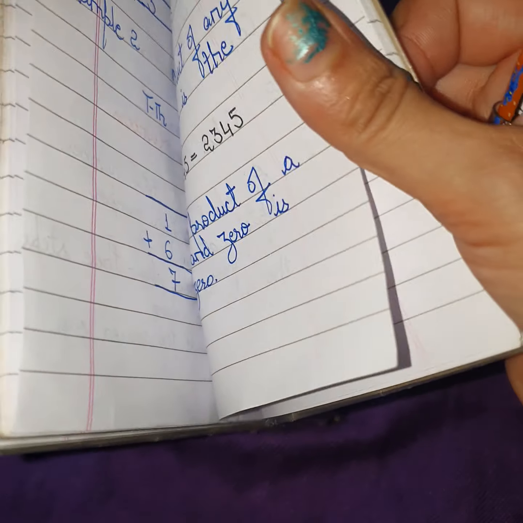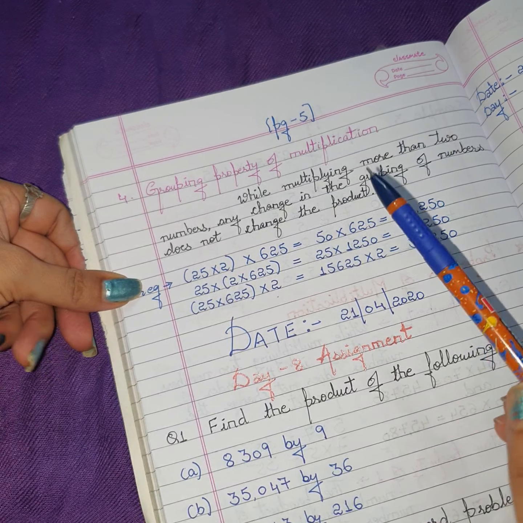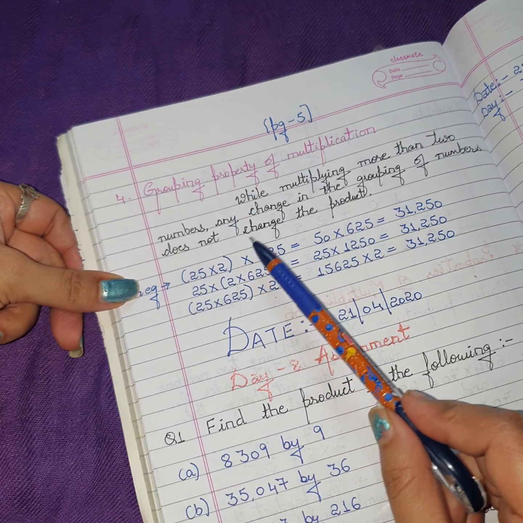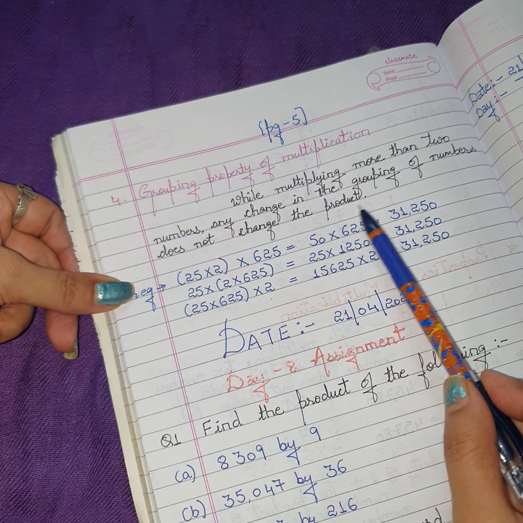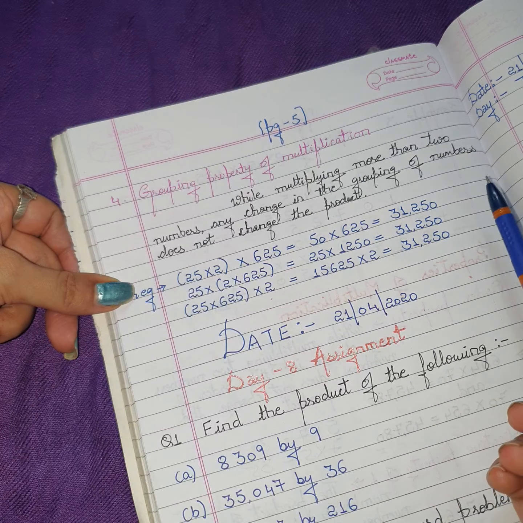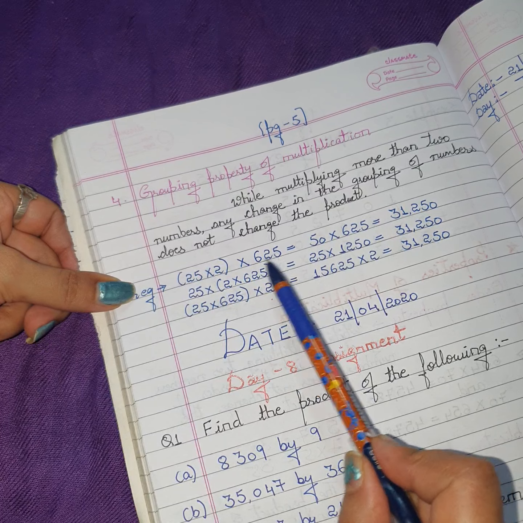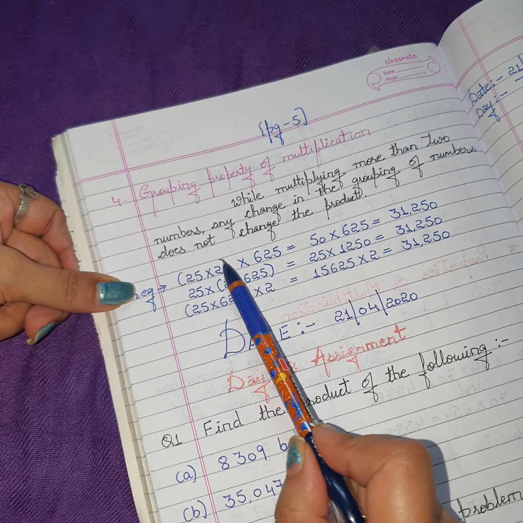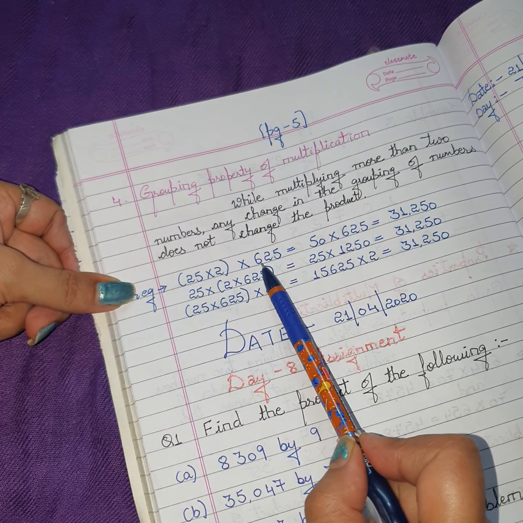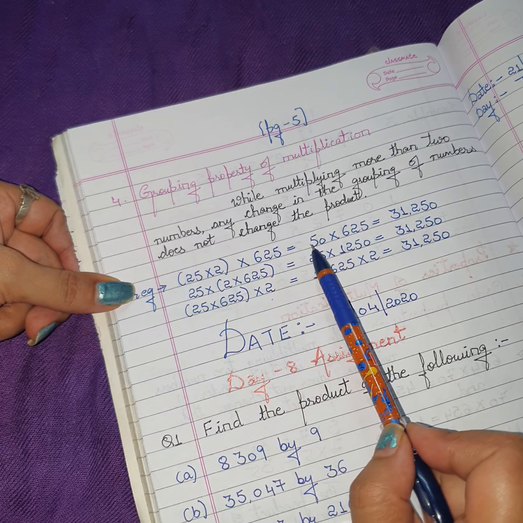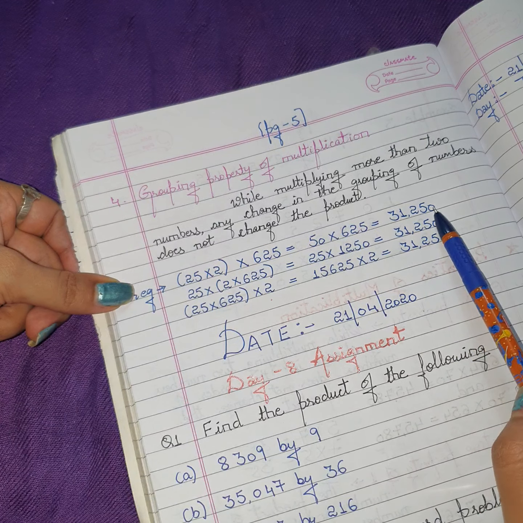Then the fourth property is the grouping property of multiplication. While multiplying more than two numbers, any change in the grouping of numbers does not change the product. If grouping is changed, the result will also be the same. Like 25 into 2 into 625. Here these two numbers are in a bracket, means these two numbers are in a group and this is separately given. So 25 into 2, 50, multiplied by 625. So the answer will be 31,250.